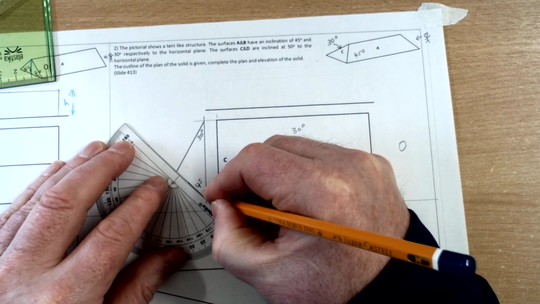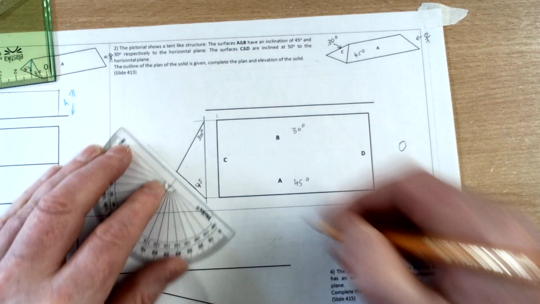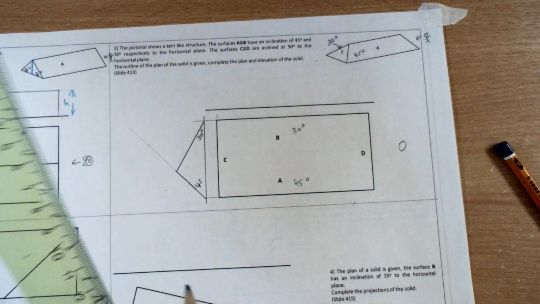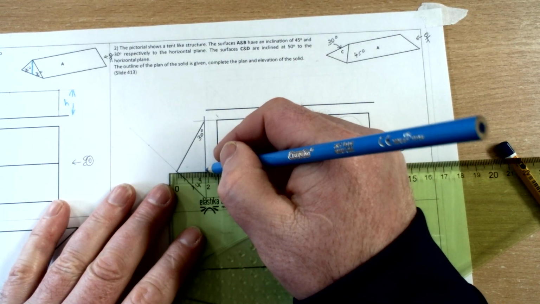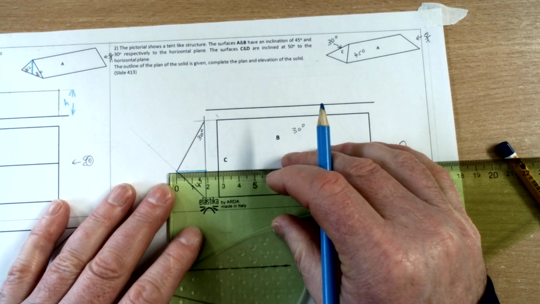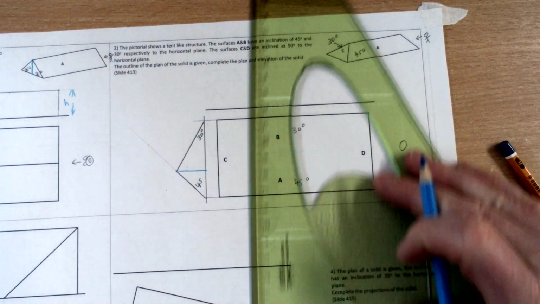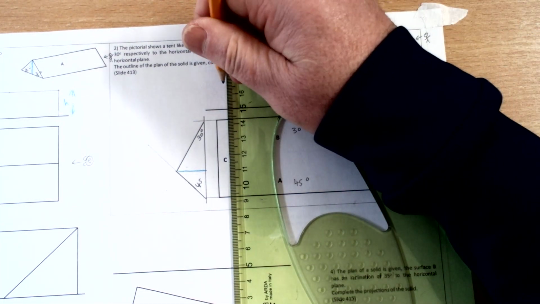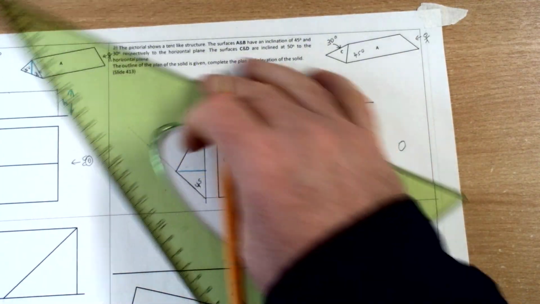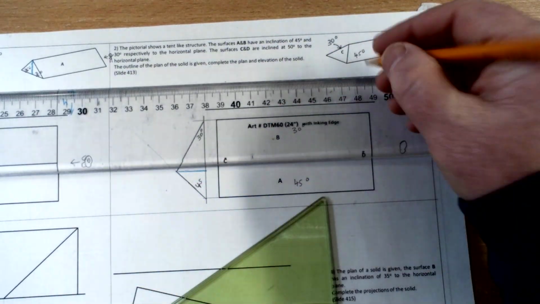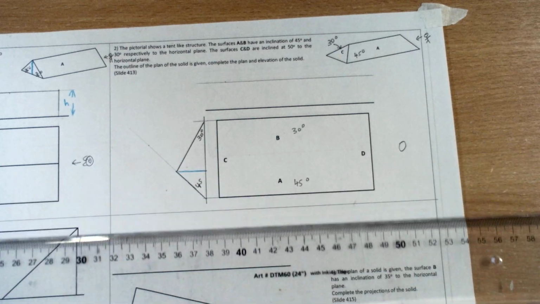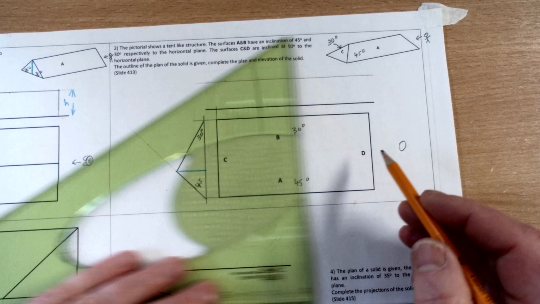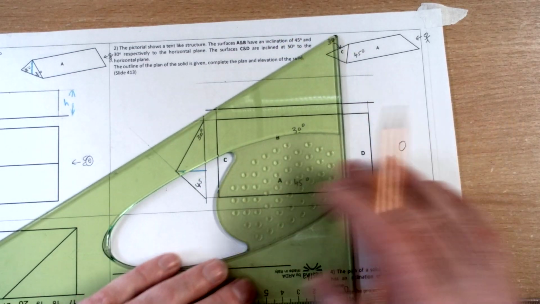So now we have the height of it for the front view. So the height of that for the front view is 19. So the height of that is there, and the left and right hand sides when I project them up are here.